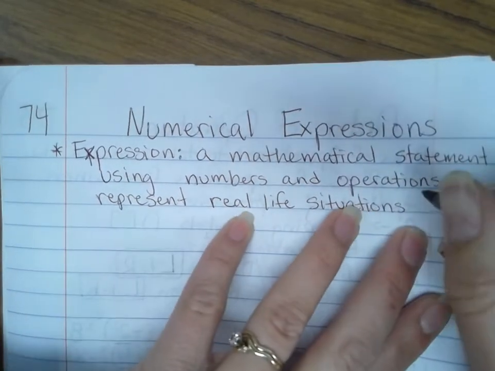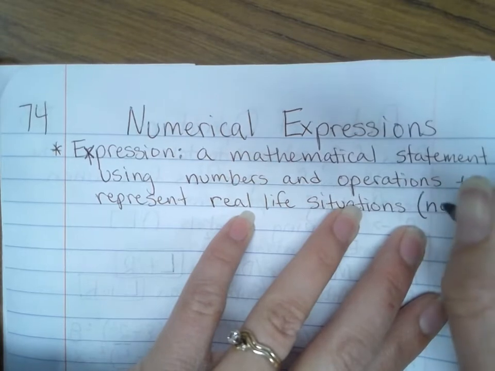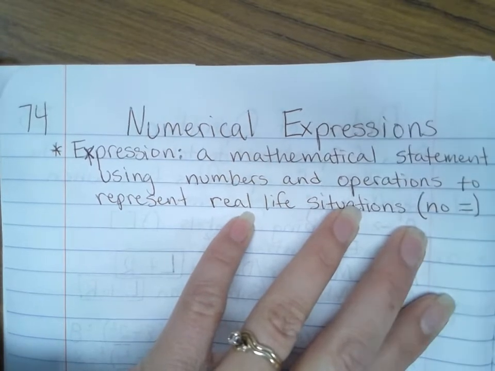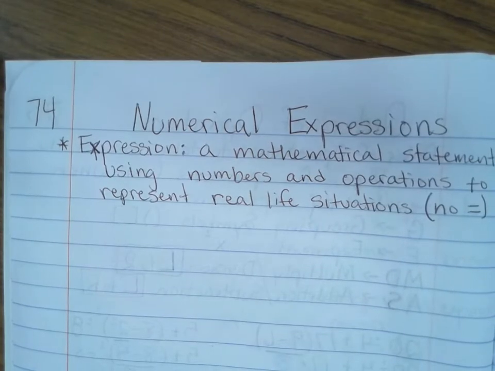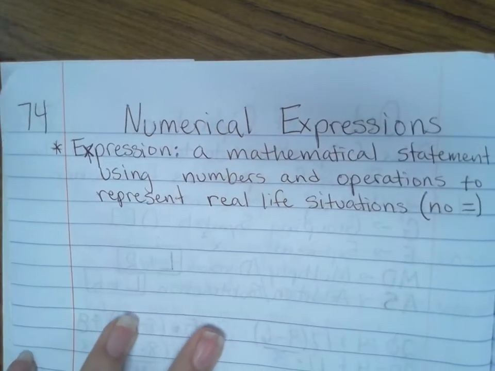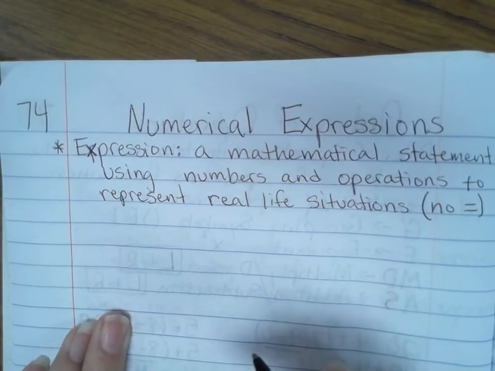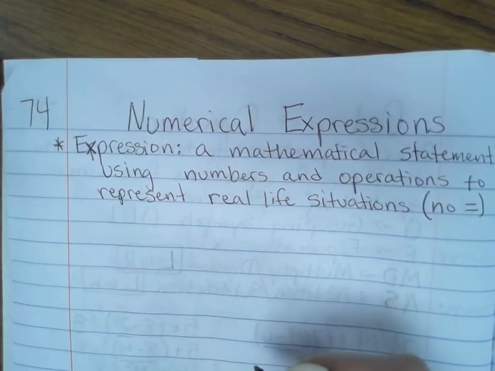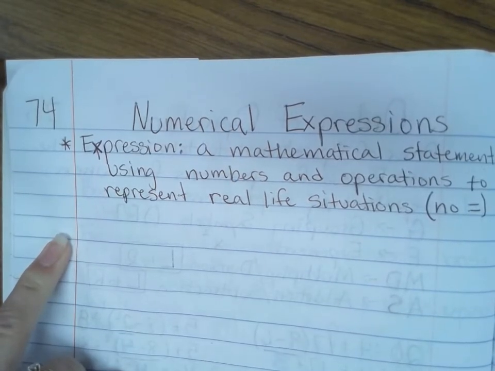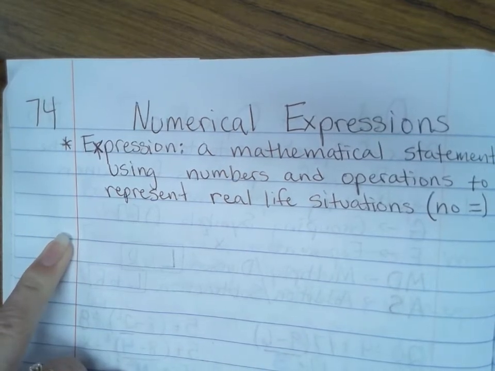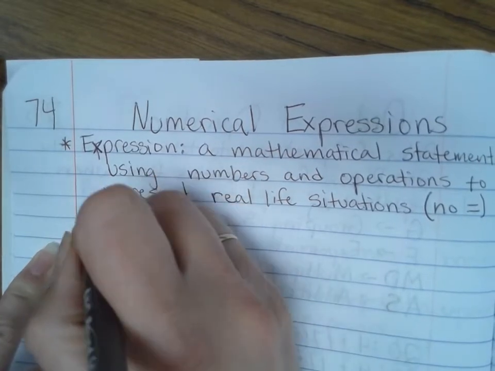Okay, in parentheses, I want you to write no equals. If it has an equal sign in it, it's called an equation. So an expression does not have an equal sign. So numerical means numbers. So if I write a numerical expression, I'm showing what's happening in the story or the situation in mathematical language. So I always talk about turning it into math language. So, examples.